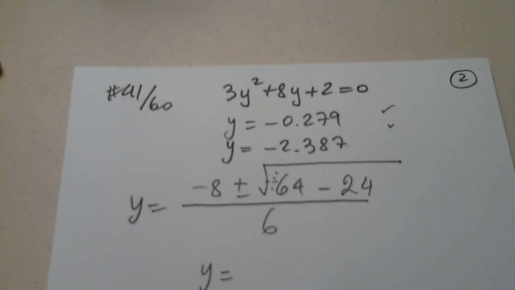Okay, so here's how we do this. Left parenthesis, negative 8, plus the square root of... And you know I like parentheses, so I'm going to put 64. Although 64 minus 24 is 40, so I can just enter it as 40. And then I don't need parentheses. Make sure you come out of the square root, and you divide by 6.